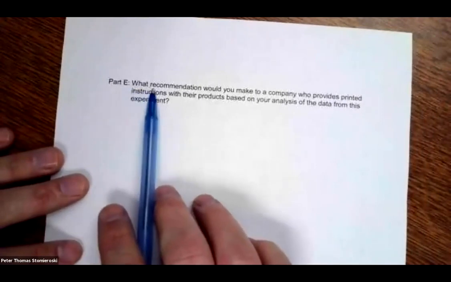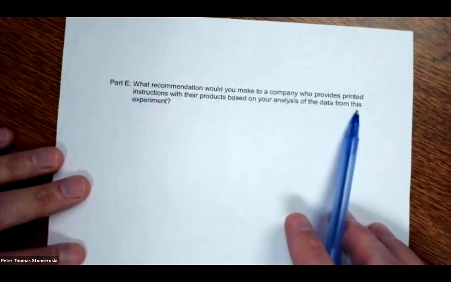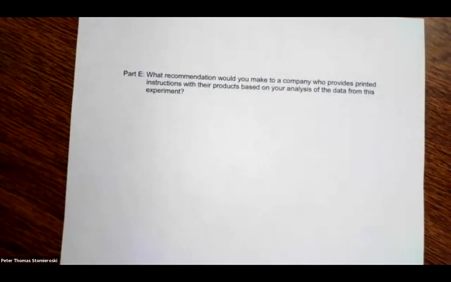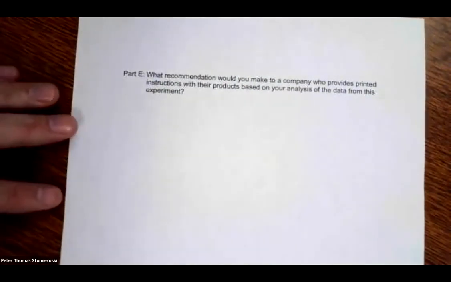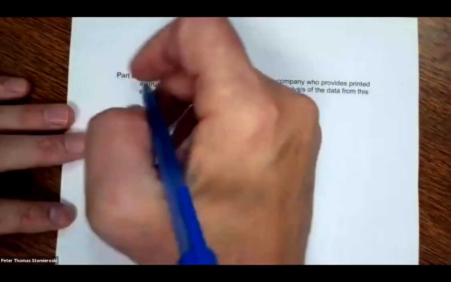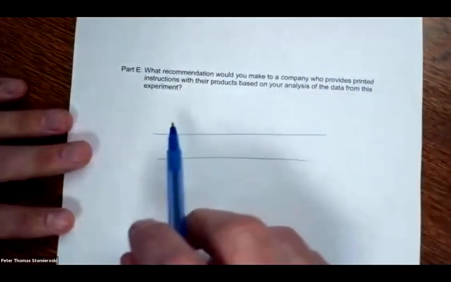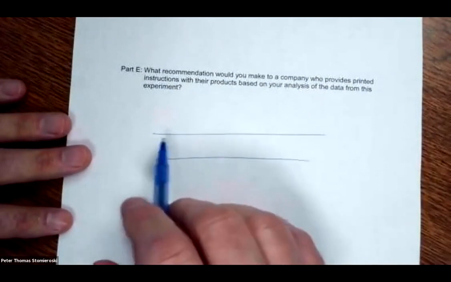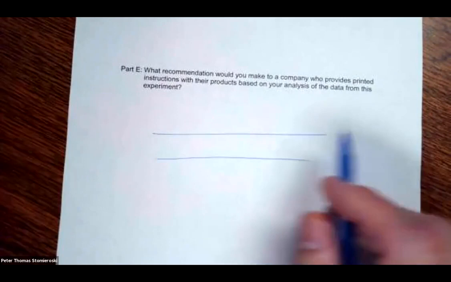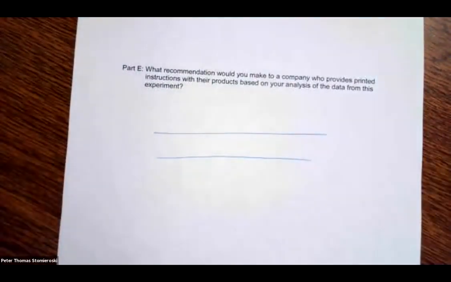Okay, and then part E, what recommendation would you make to a company who provides printed instructions with their products based on your analysis of the data from this experiment? So hopefully from this experiment, it's obvious that you want to make sure that the instructions you provide are easy to read, so it takes less time to perform the task. So again, I'll just let you guys write that in your own words. So the recommendation is based on this experiment that you would recommend that companies use easy to read fonts in their directions as opposed to a harder to read font. All right, so I'll give you a minute to do that.